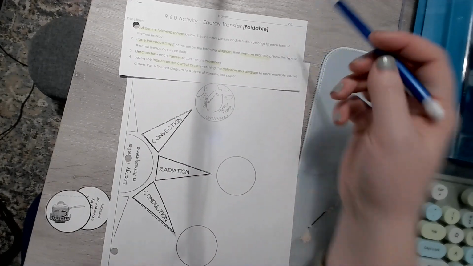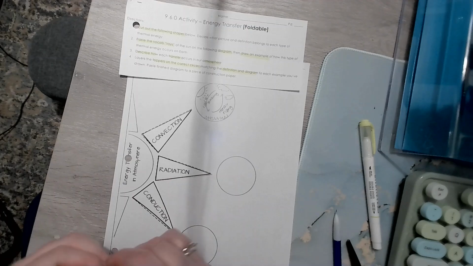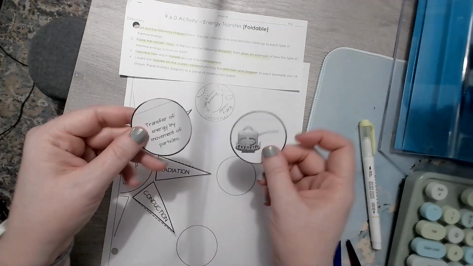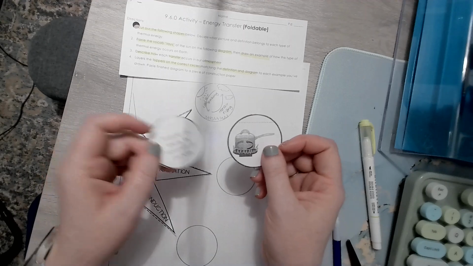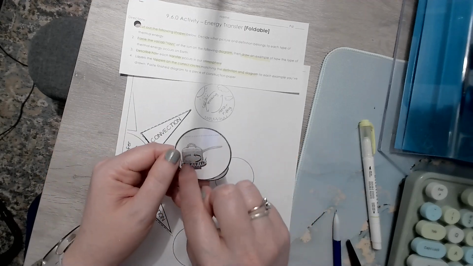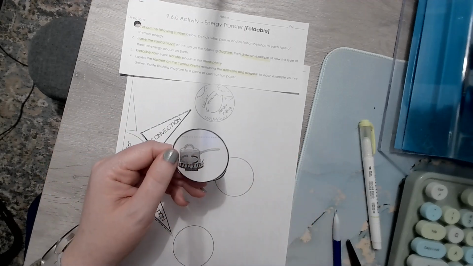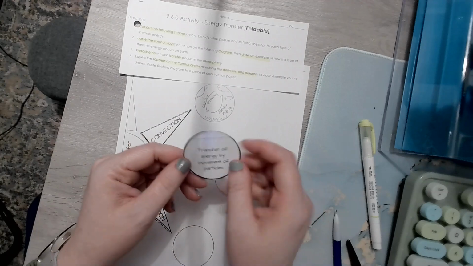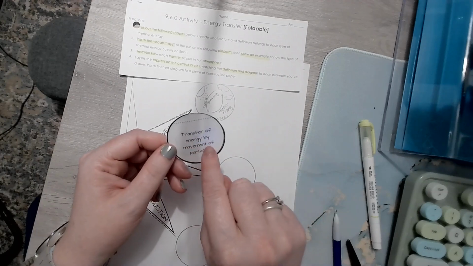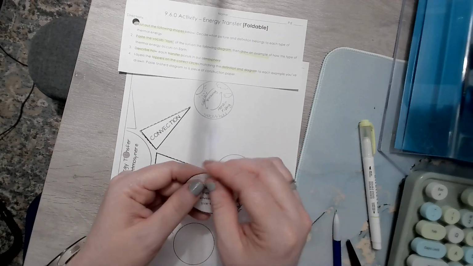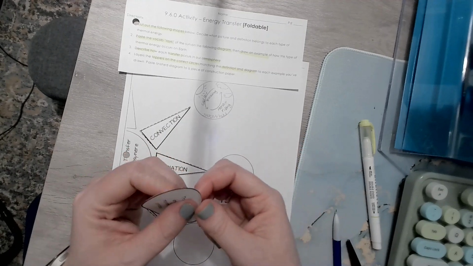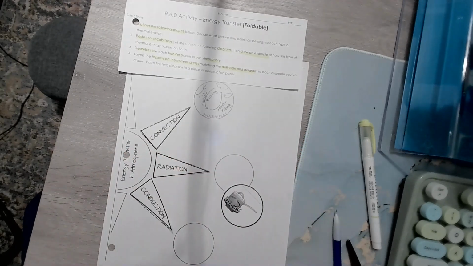Then what I need to do is identify the definition and the picture that they give us. So again, it is the movement of particles to heat, transfer of energy by movement of particles. They have these little dotted lines on here because this is where you should be folding. Now, granted, it is the smallest little bit you're folding.